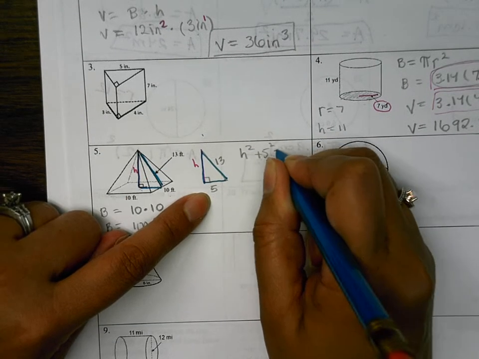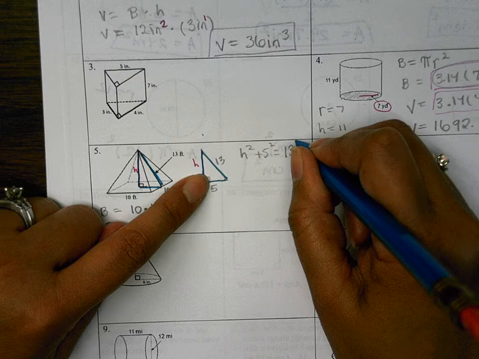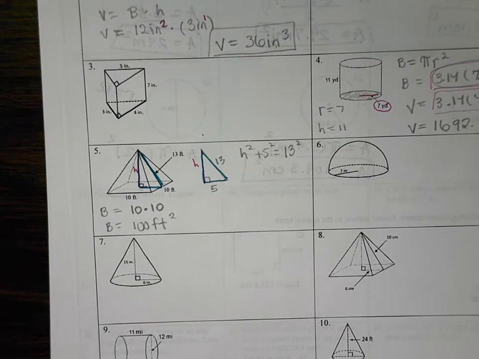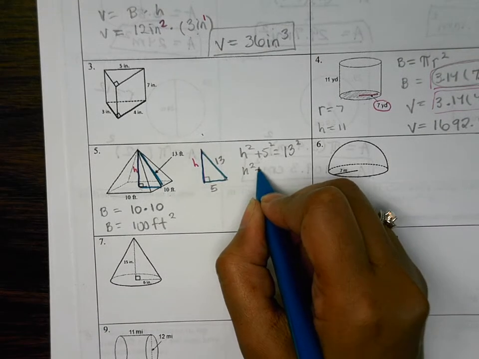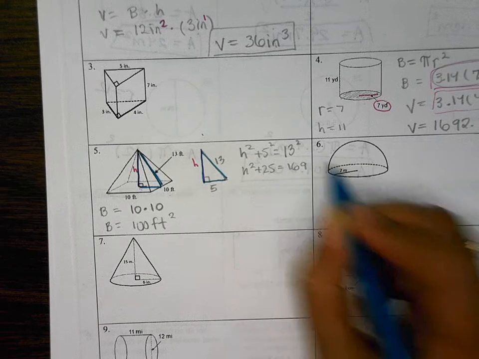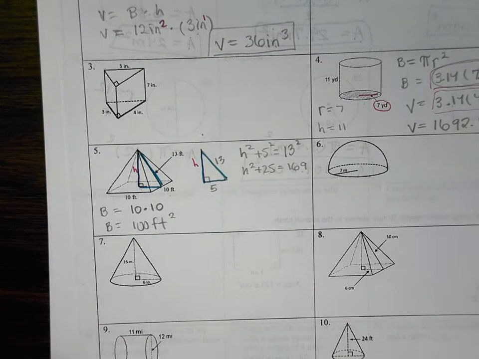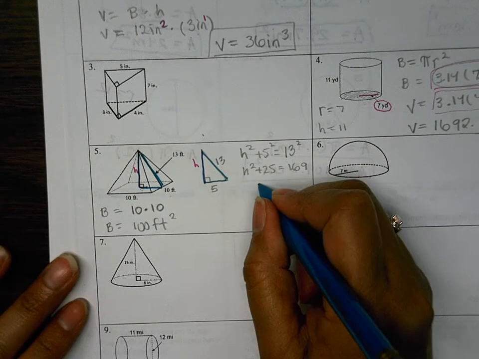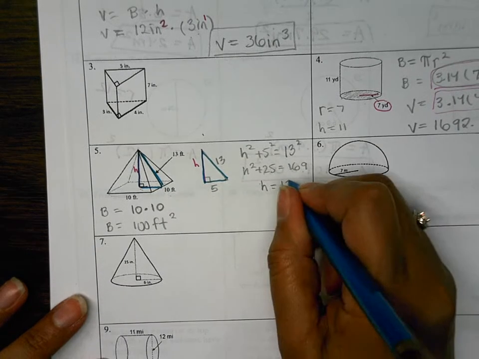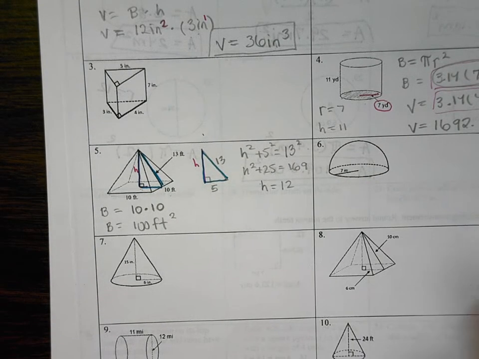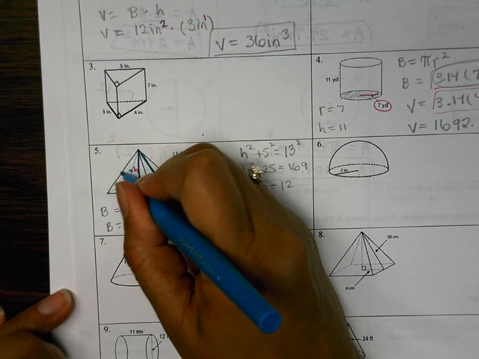Pythagorean Theorem. So h squared plus 5 squared equals the hypotenuse squared, which is 13 squared. Work that out on your own. 5 squared is 25, 13 squared is 169. Subtract and square root. Subtract and square root, and this is a definite need to know. After you subtract and square root, what do you end up with? h is what? 12.